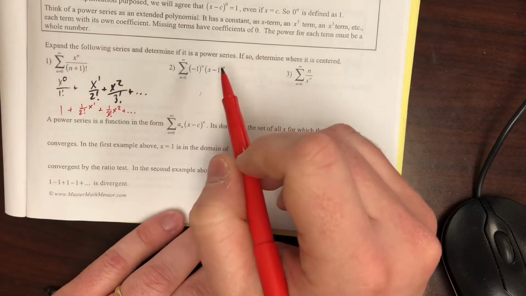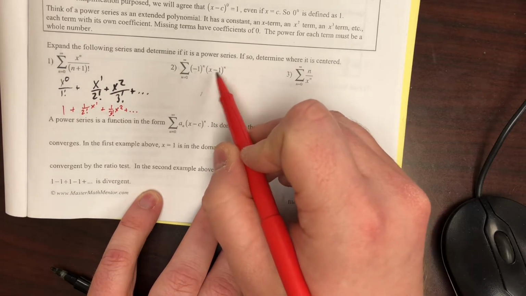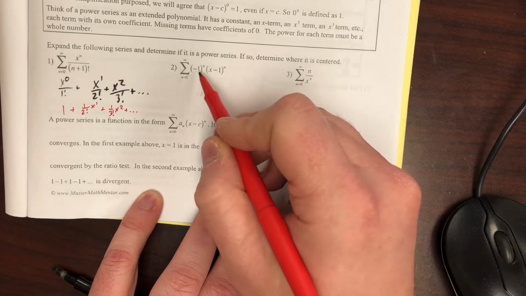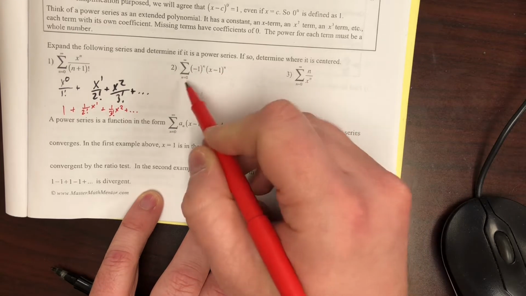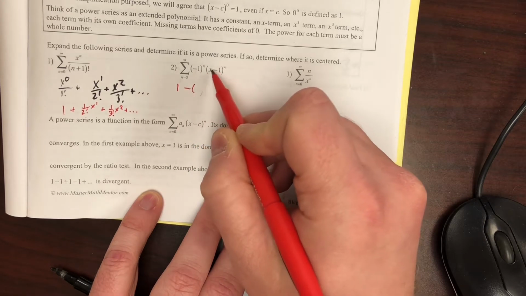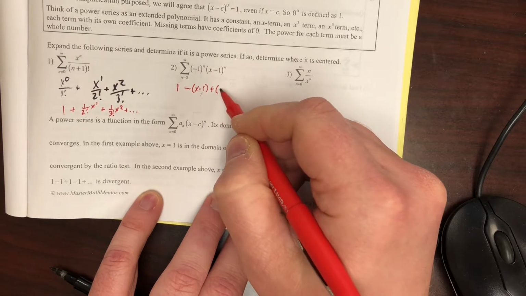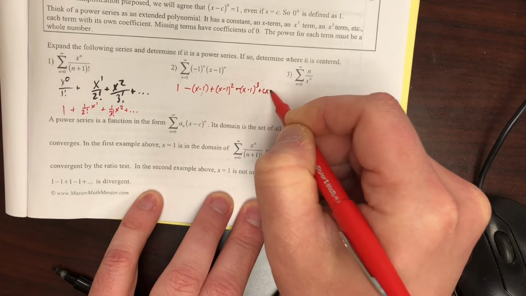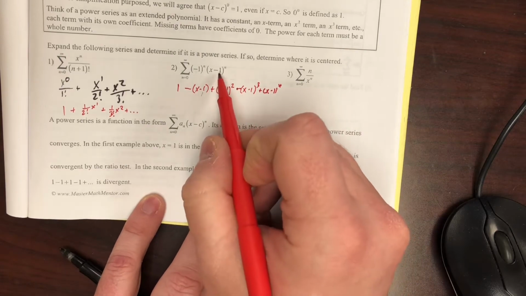So if we look at this one, that's going to give us a coefficient, and this time it's going to be x minus 1, but it's still going to be to an increasing power. So if I plug in 0, that's going to be 1, and that's going to be x minus 1 to the 0, which is all just 1. Then when I plug in 1, I get negative 1 here, so it's going to be minus x minus 1 to the 1. Then plug in 2, that's positive x minus 1 to the 2, x minus 1 to the 3, x minus 1 to the 4, and so on and so forth. This is a power series, and its center is at 1.